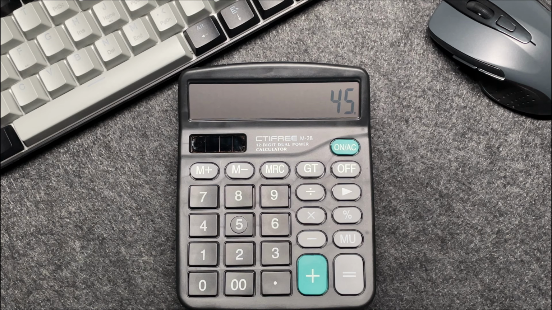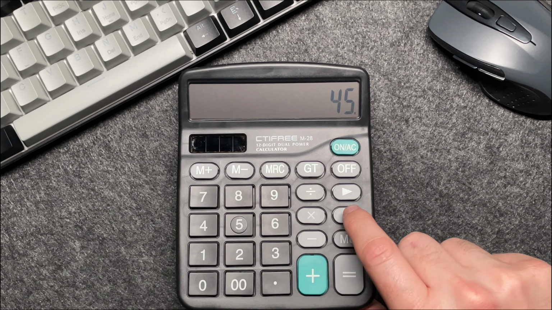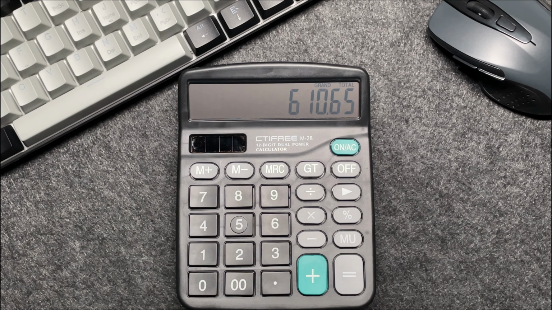So by multiplying the original price by 45, then using the percentage button, you're effectively calculating 45% of the original price, which gives you the final amount after the discount. So finally, let's press that percentage button and voila! The final amount after a 55% off is $610.65. Let's do one more example to make sure we've got it.